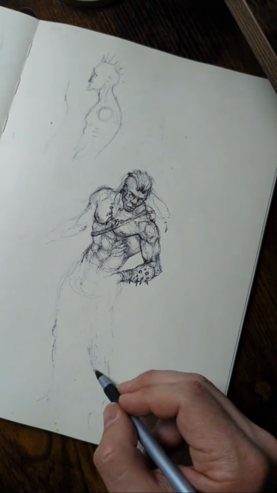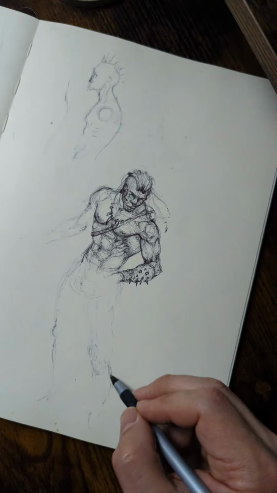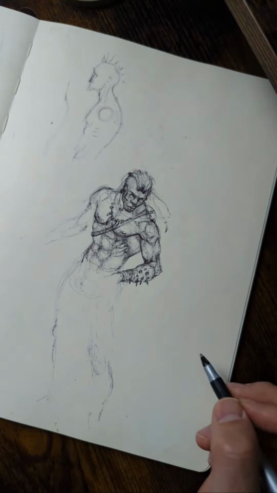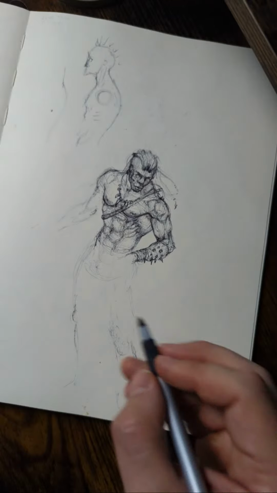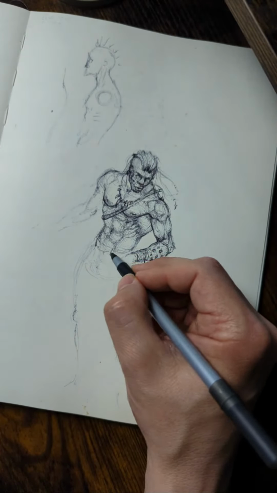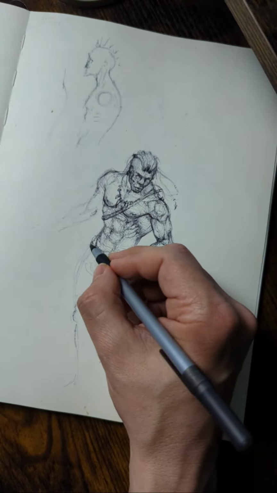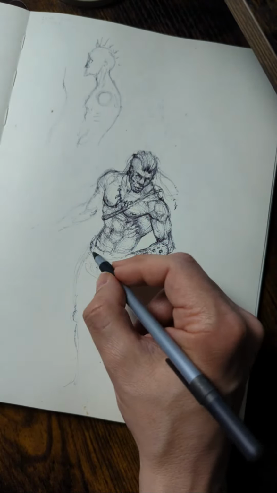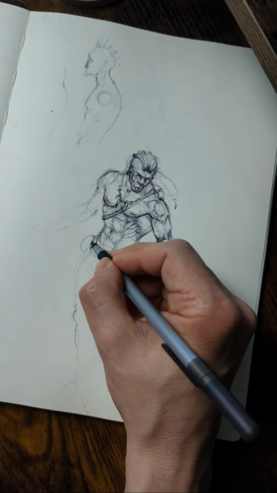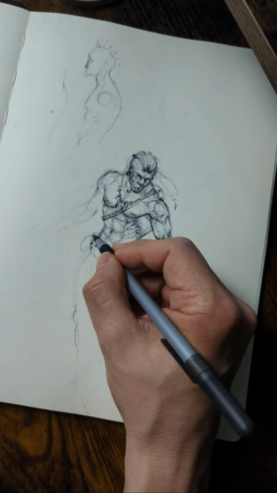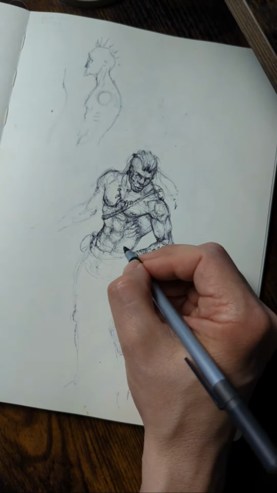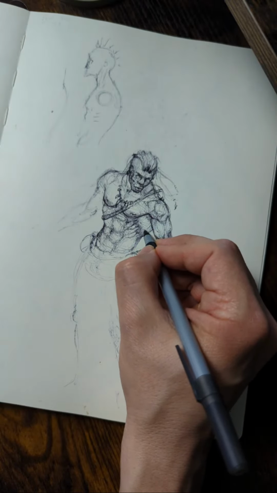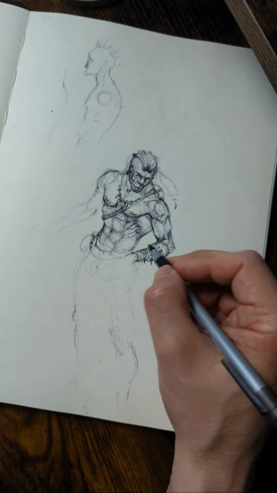Because remember, it's going to be foreshortened, so it's not going to look like he's just standing directly in front of us. But there's also a lot of opportunity with this character to really make him sing. Like maybe some pouches here on the side. Maybe when this character goes hunting, there's some creatures that it needs to prepare for.